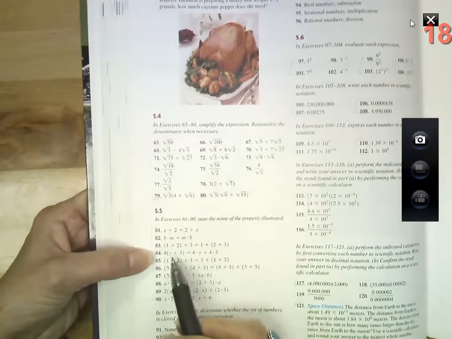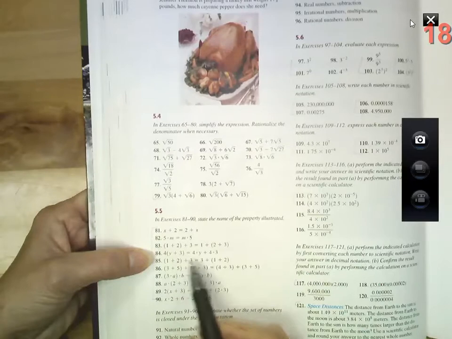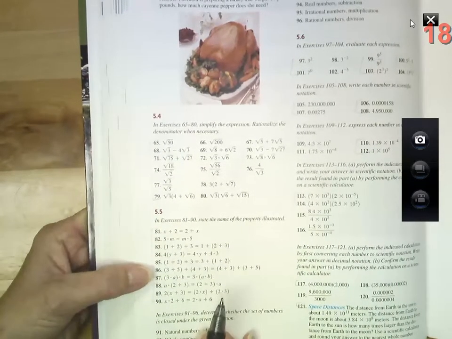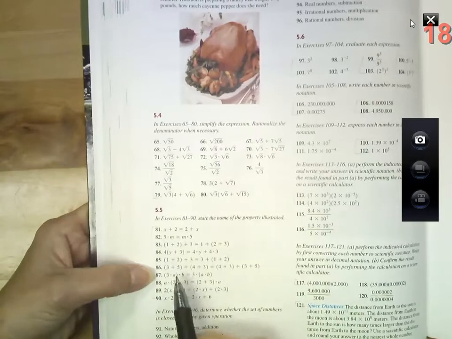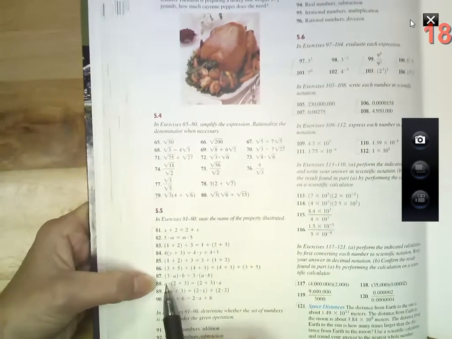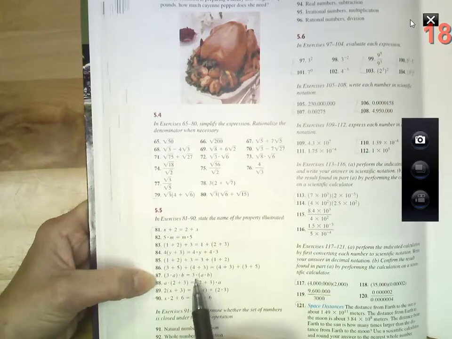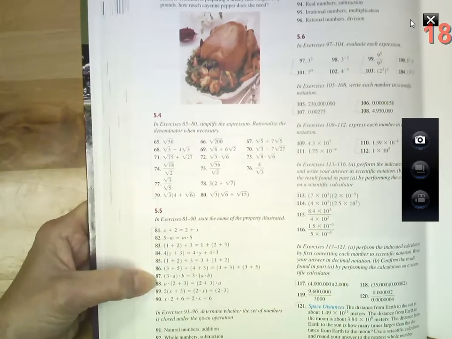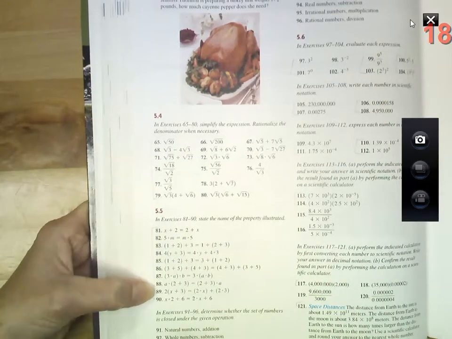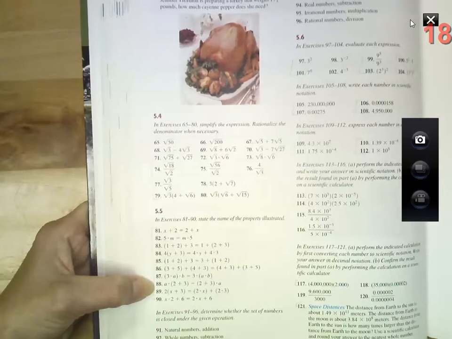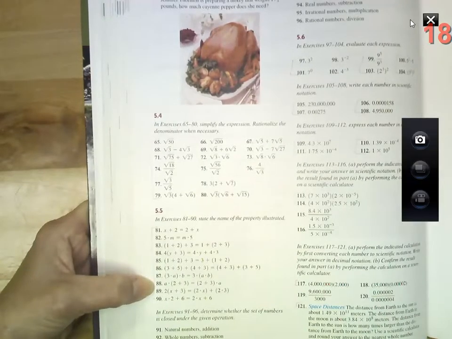Associative. 4 times, parentheses, y plus 3 equals 4 times y plus 4 times 3. Distributive. Okay. If we look at, let's say, 87: 3 times a times b equals 3 times a times b. Associative. Okay. And the best way to practice these is to look at them and have the answer and check it immediately. Just go over several of them, make sure you have it right.